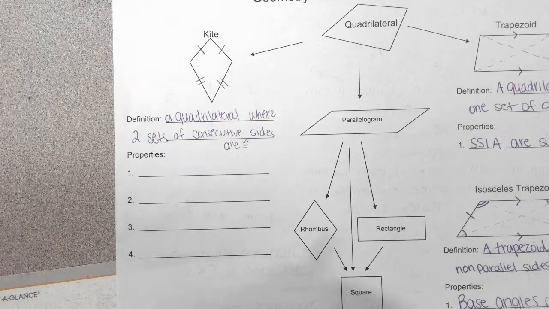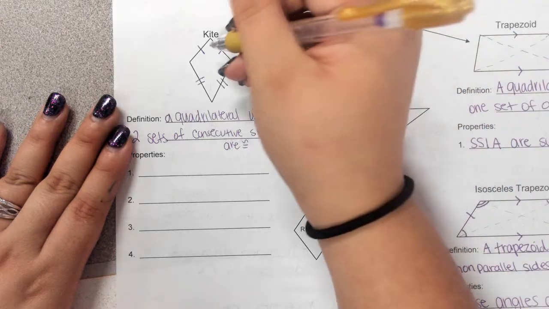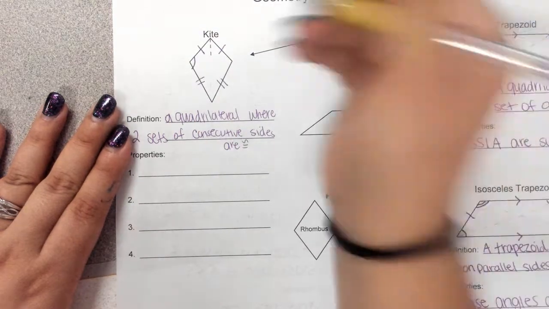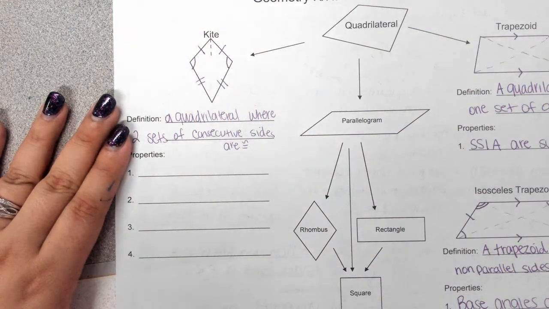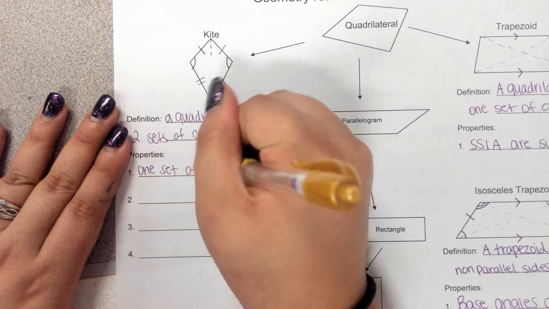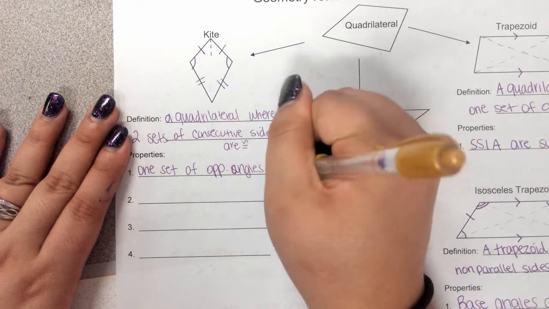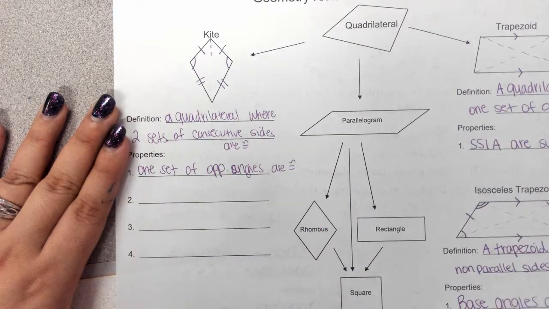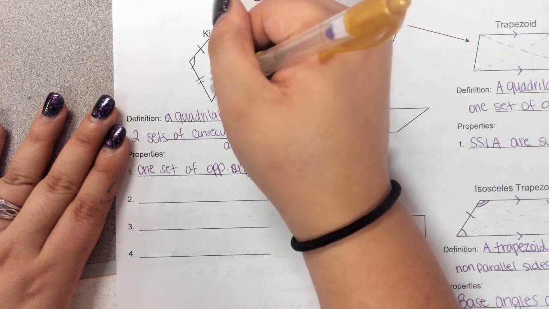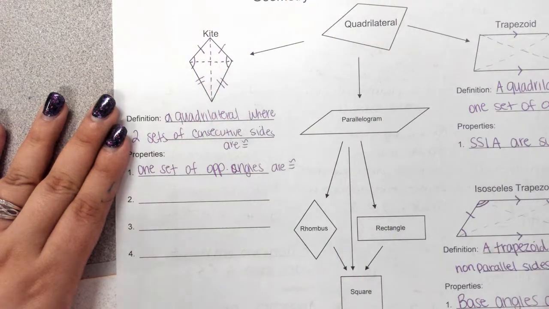Some properties. First thing I would like you to note. This angle is congruent to that angle. So one set of opposite angles are congruent. When I draw my diagonals, what do I notice?